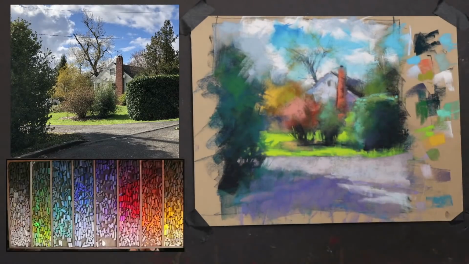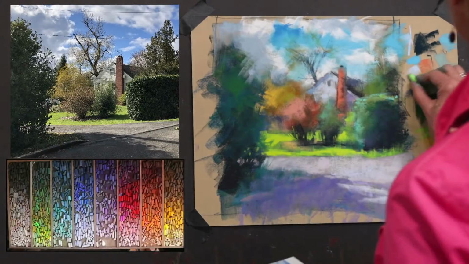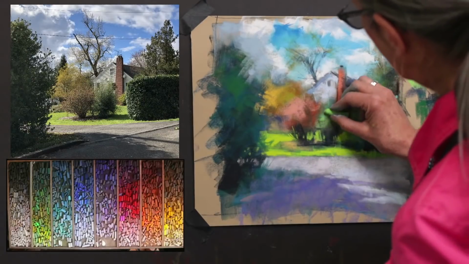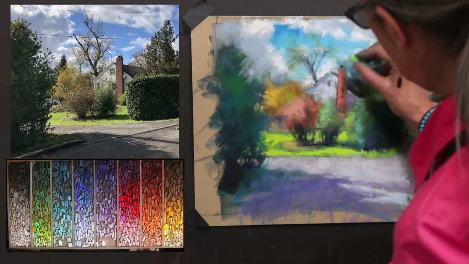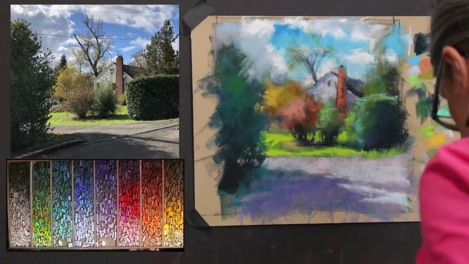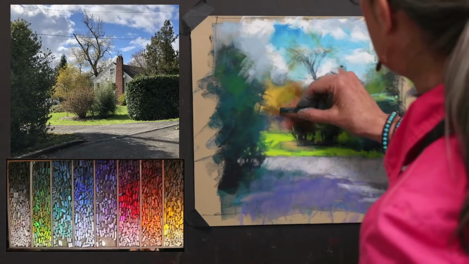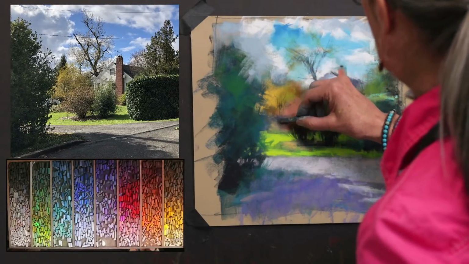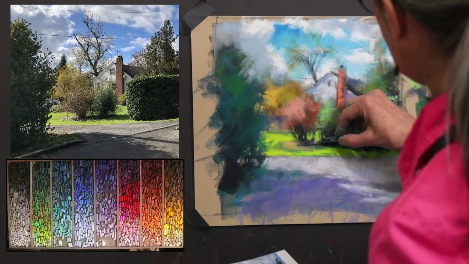Maybe that needs to go a little lighter even. I like to separate these out a little. Yeah, that's nice. If I want to put in some things like this, I can.